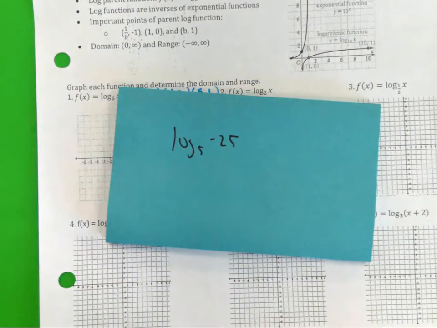Have you ever seen something like that? Log base 5 of negative 25. 5 to what power gives you negative 25? Anything? No, that does not exist. You will never see a negative number sitting there. You might see a fraction, you might see a smaller number, but you're never going to see a negative number. Logarithms are not defined for negative values. They are not defined for negative values, and this is the reason why.